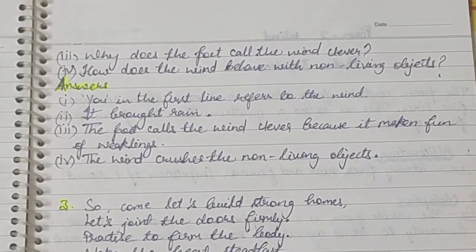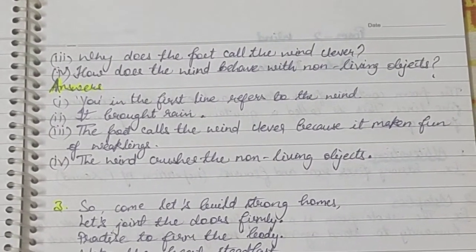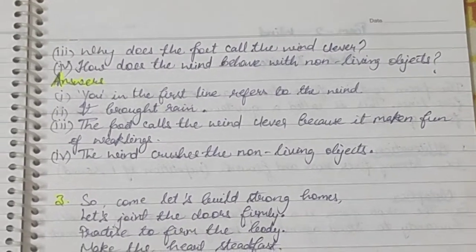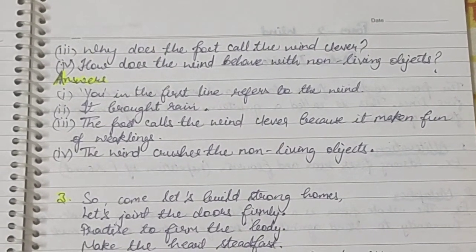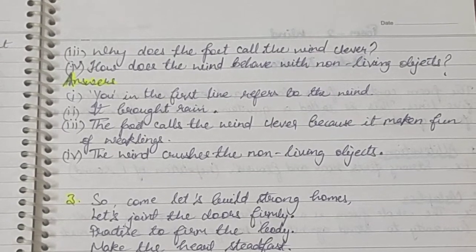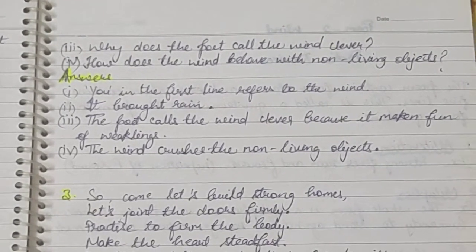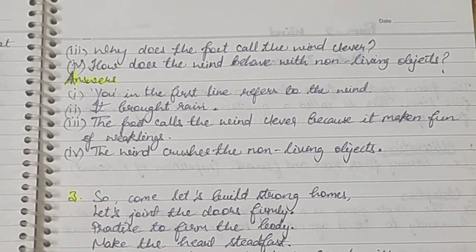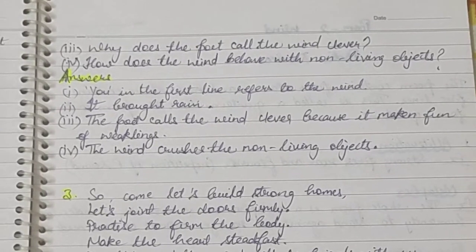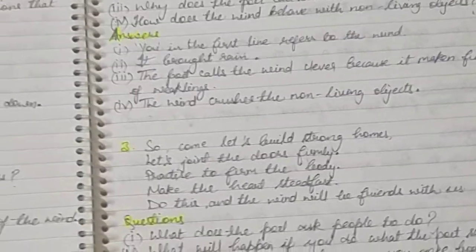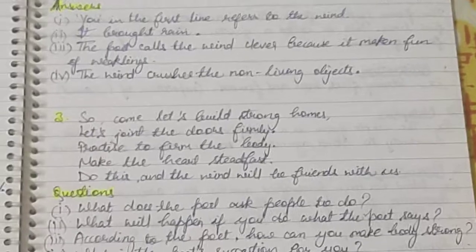And then the last question from this stanza is, how does the wind behave with non-living objects? As we can see, it is crumbling, it is crushing all the things which are coming in its way. So we can say the wind crushes the non-living objects, be it papers, be it doors, be it windows, and it is crushing them all. Now move on to our third stanza.